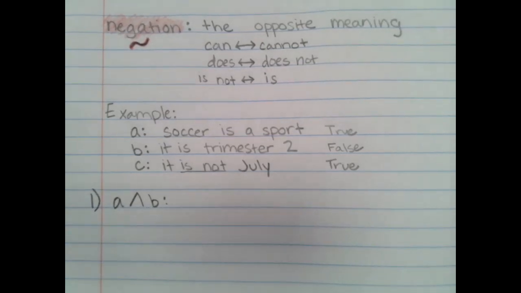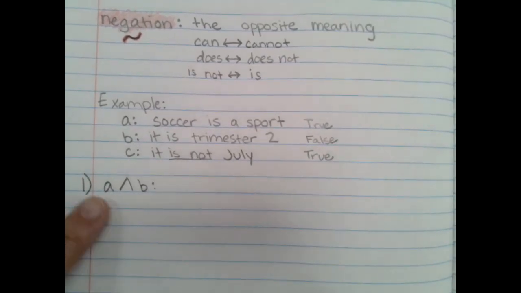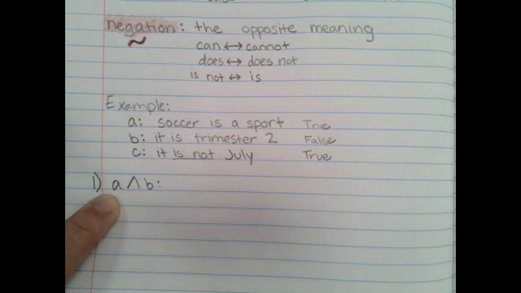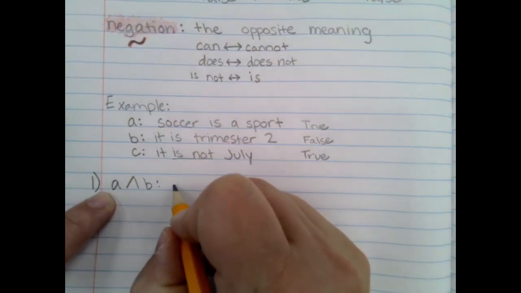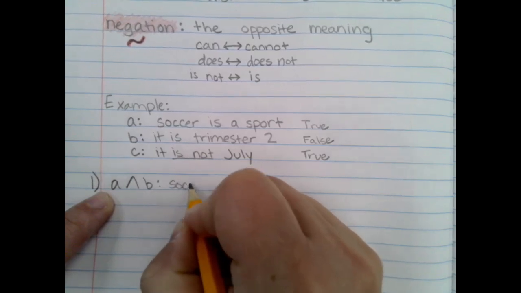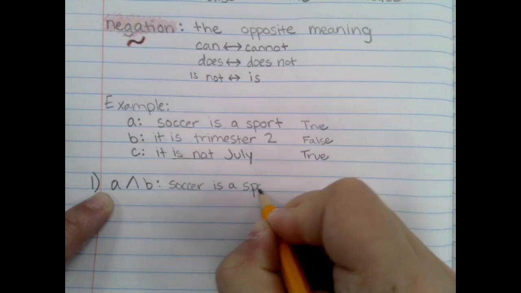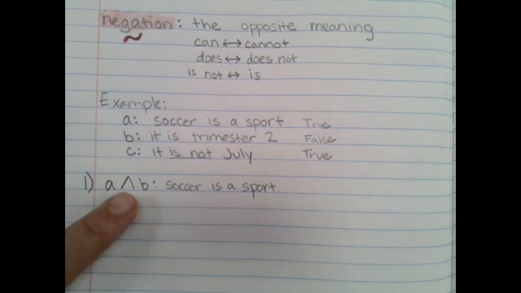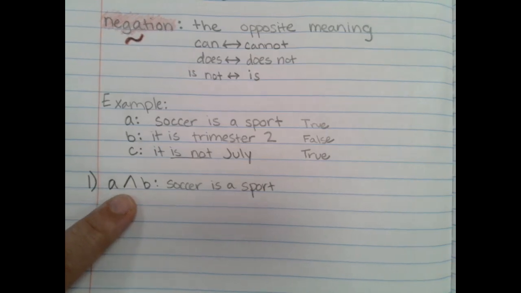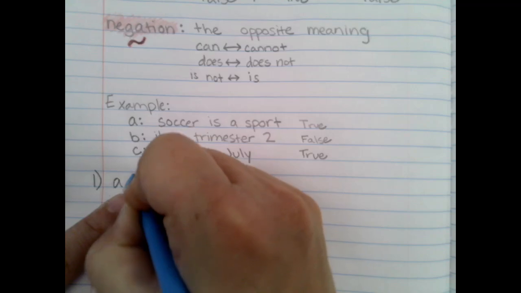All right, so I'm going to rewrite that out as a statement. So we start with statement A. What was statement A? Okay, so soccer is a sport. What does this symbol mean again? And, good. If you want to color code it with your and color, you can. I did and in blue.